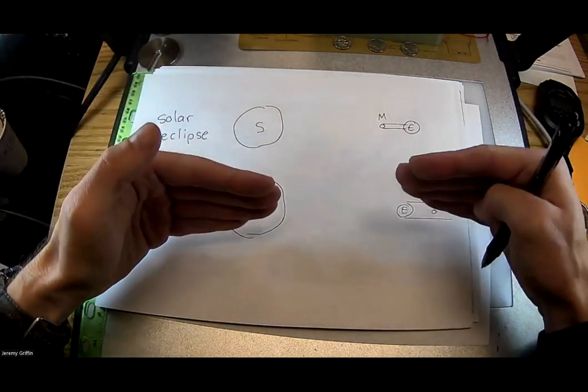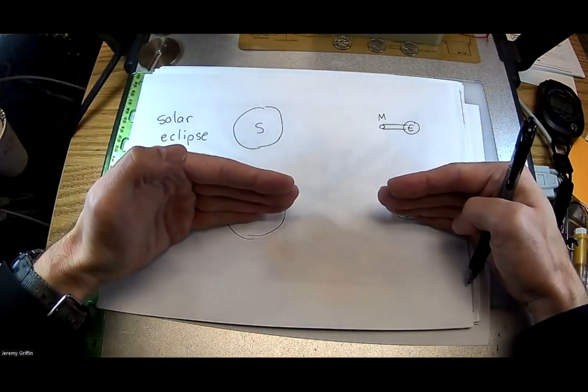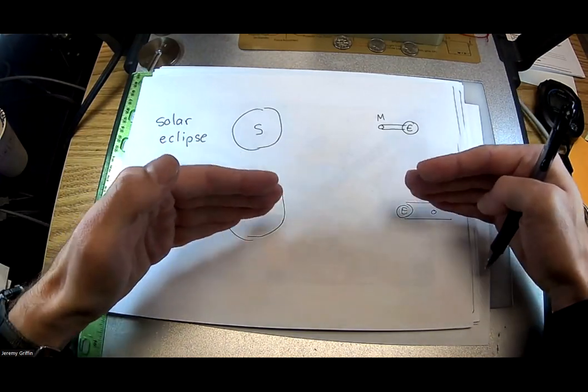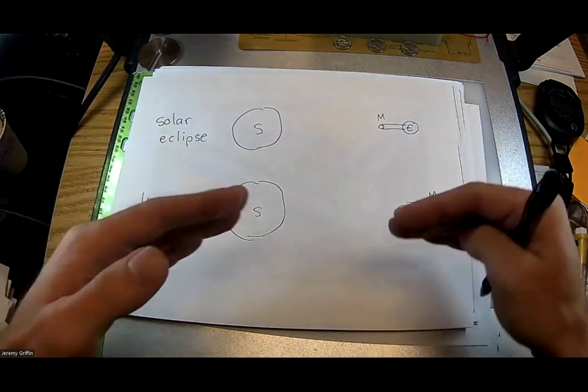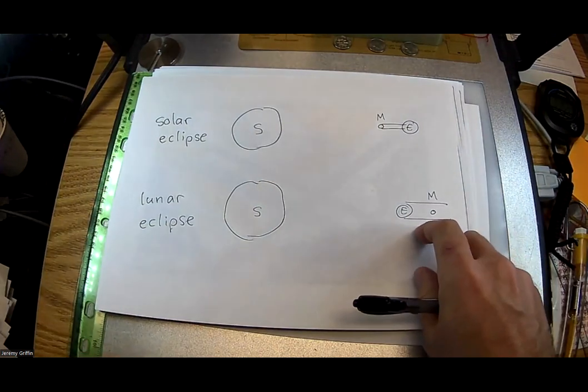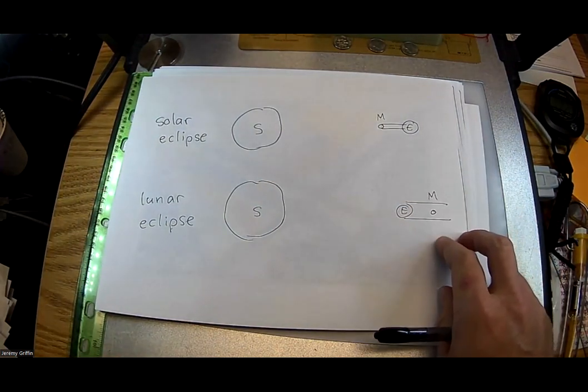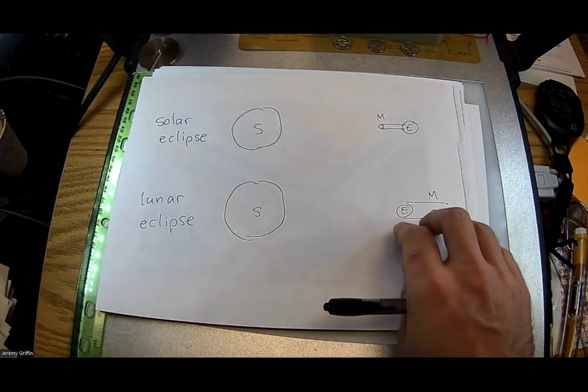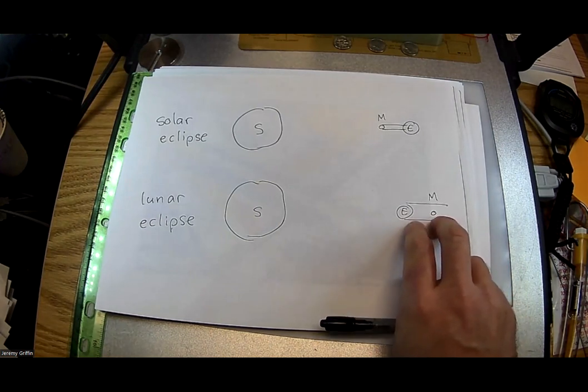And so you need the orbital planes to be flat. If they're not exactly lined up, which depending on where and when, the time of year, they might be a little out of alignment. That's all it takes for the Earth's shadow to not necessarily fall on the moon. So you need a really special alignment. But this will happen pretty often, I think about every year or so.